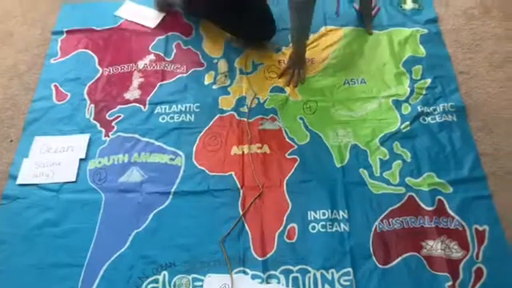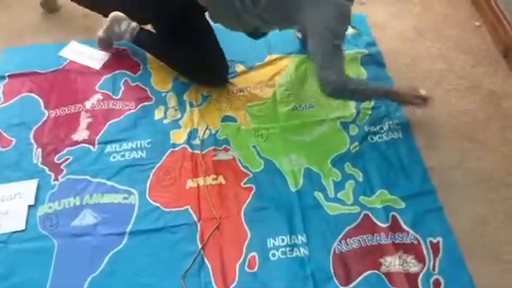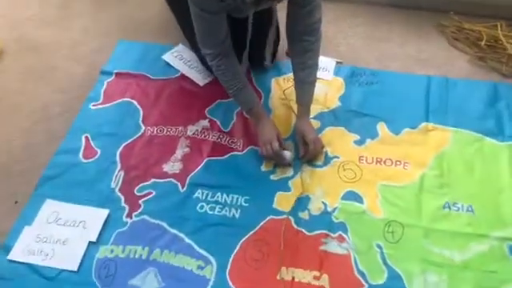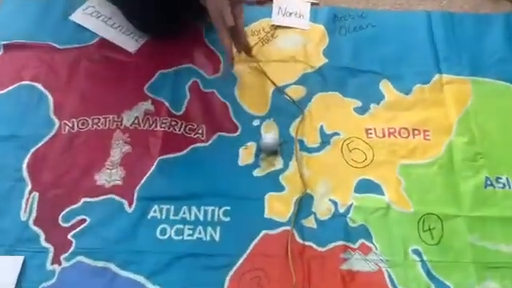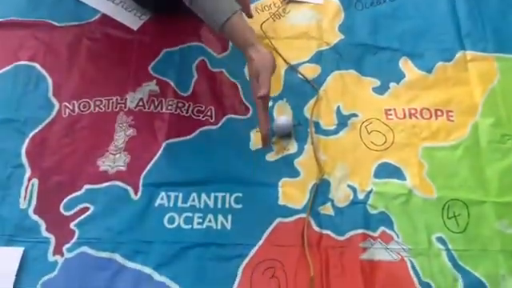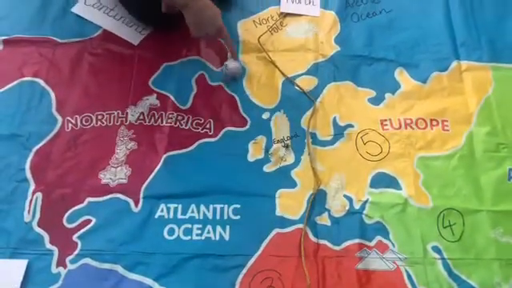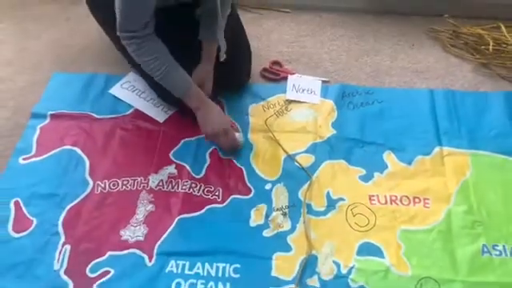So if we imagine that this is me in my boat, and we're going to start here, and the direction is south, not north, because if I was travelling this way, I'd be going to the north, but I'm not.